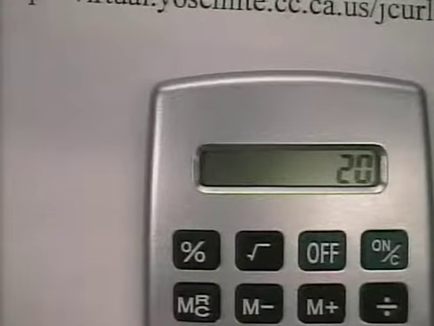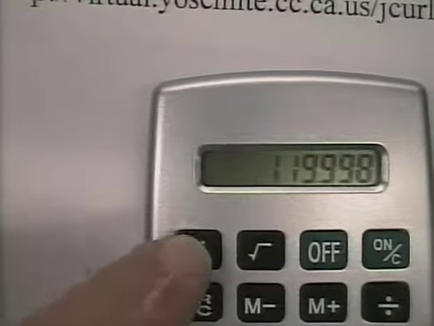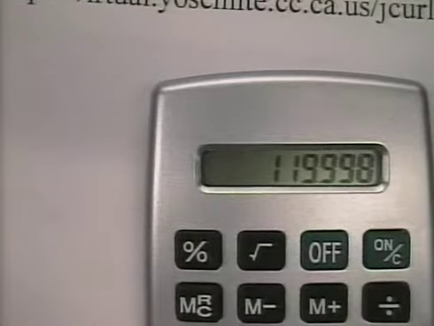How many of you have it in the upper left-hand corner for your percent key? Just one of you. Upper right for some of you. Okay, so it's usually somewhere on the top. I'm going to hit that percent key, and there is my discount.